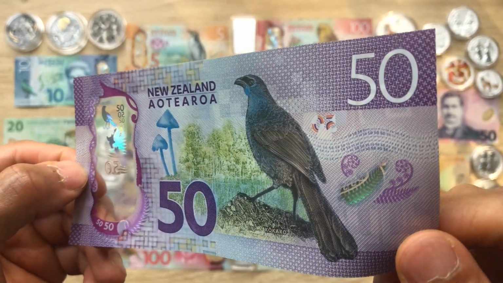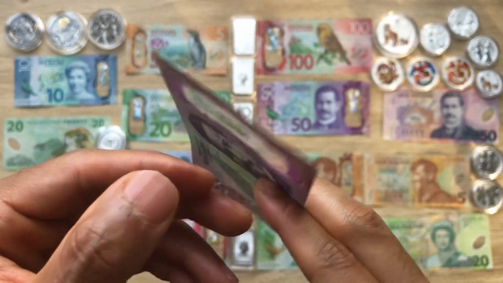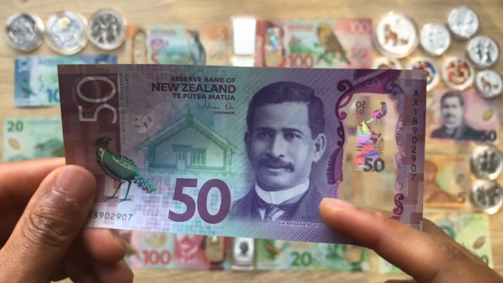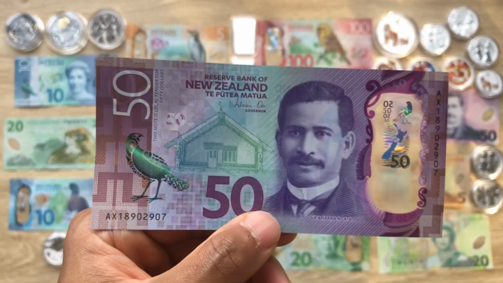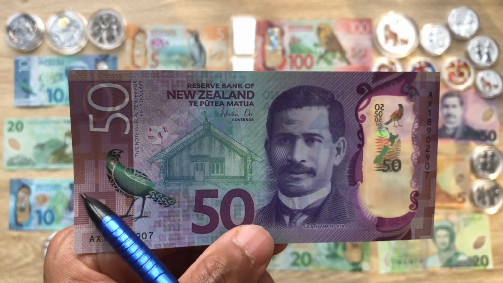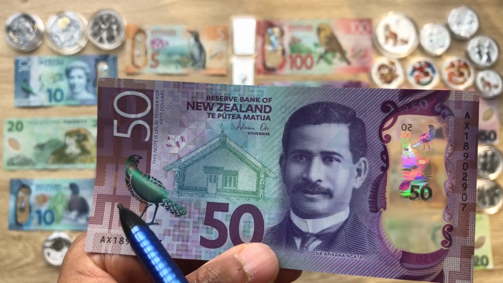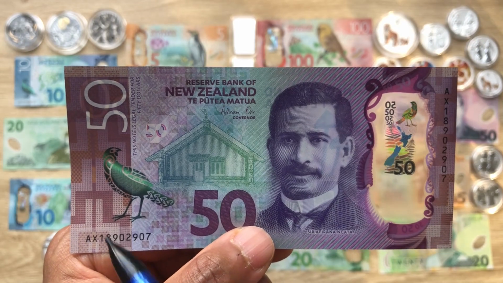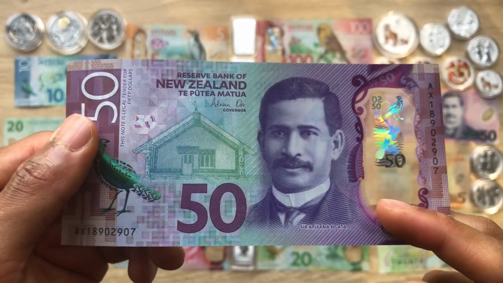Alrighty, my people, I believe that concludes the second in the series of the New Zealand banknote currency series, your 50 New Zealand dollar. I believe I have missed what this pattern is. I don't know, I have missed the analysis on it, but that is alright. You can always get what it means in the 100 New Zealand dollar note, which I have reviewed.